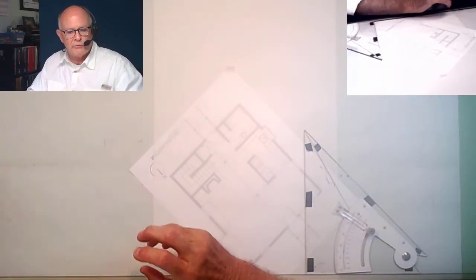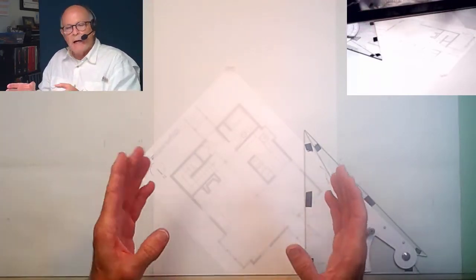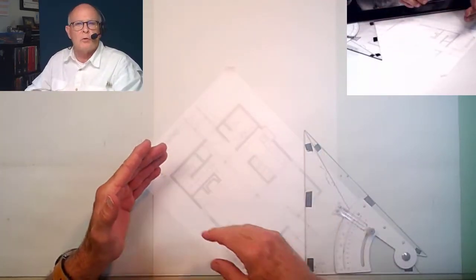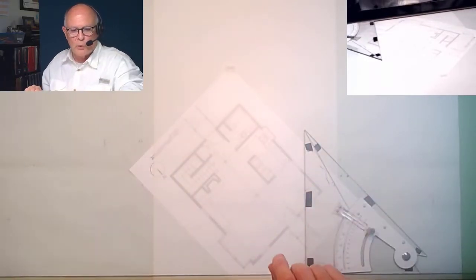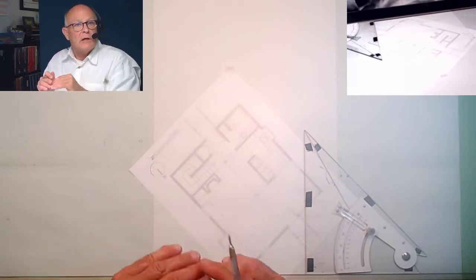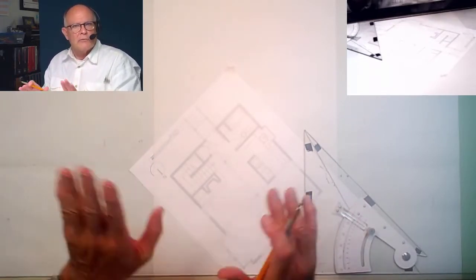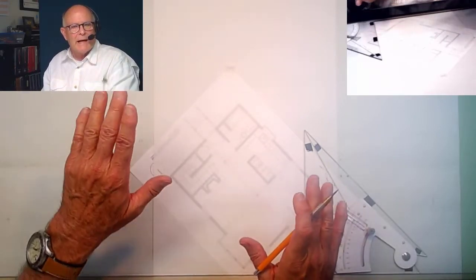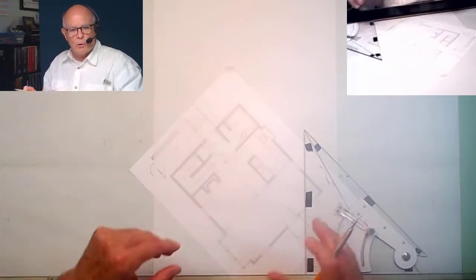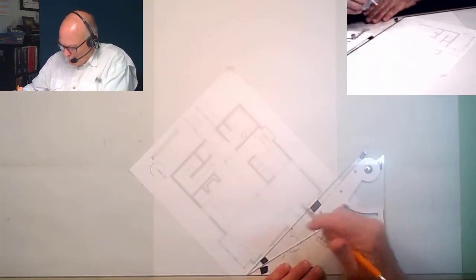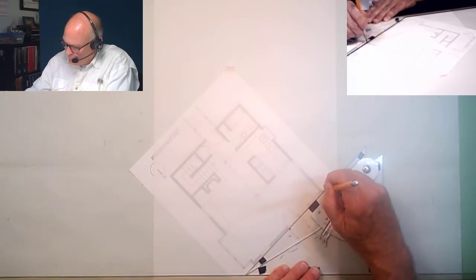So the very first step here is really pretty simple. We're going to trace the floor plan, but just the outer lines of the floor. The reason is none of the inside is really going to be observable from the outside, so we don't need to bother with all the stuff inside. We just want the main form of the structure. So as a result, I'm just going to go around the main shape of the building here.